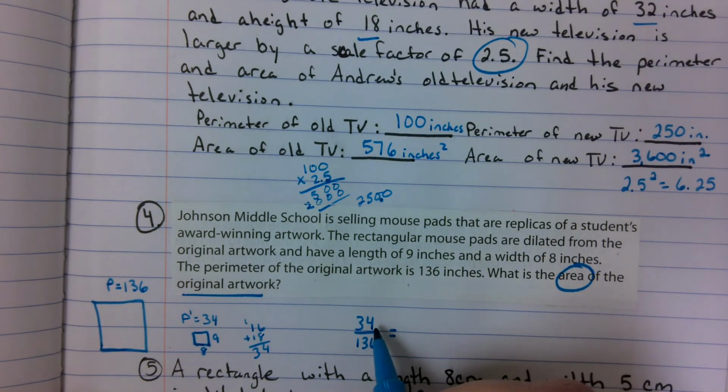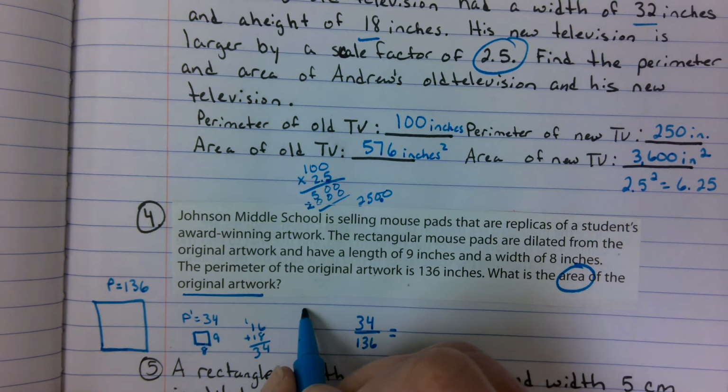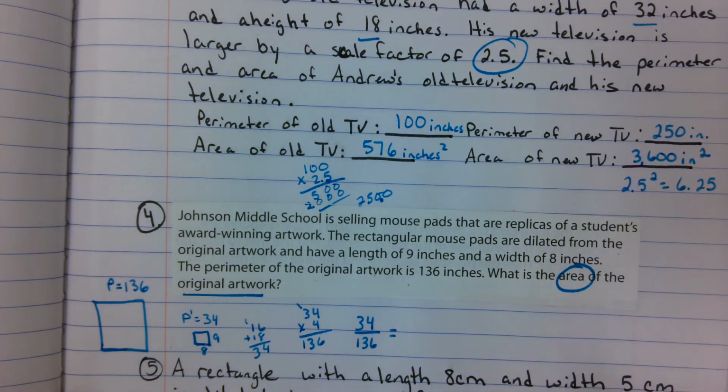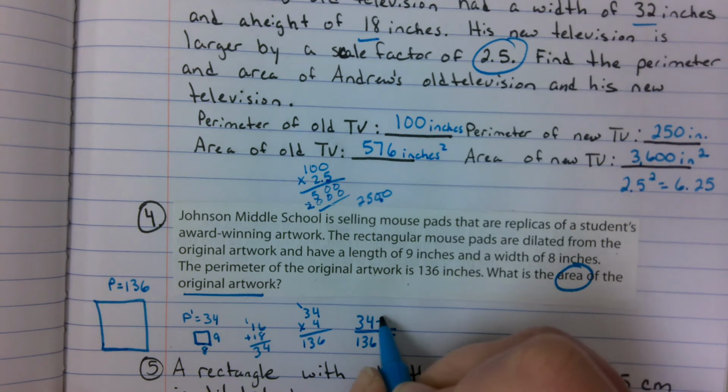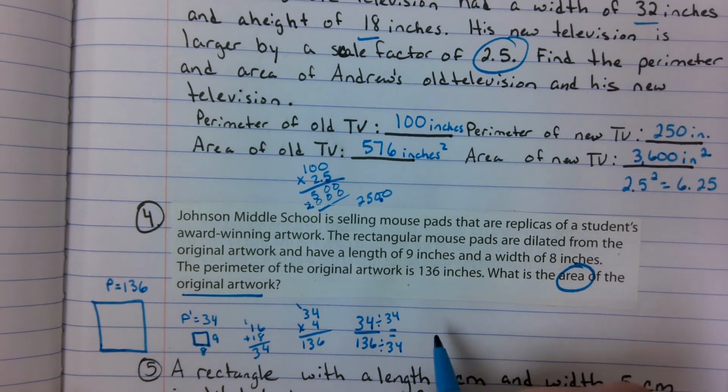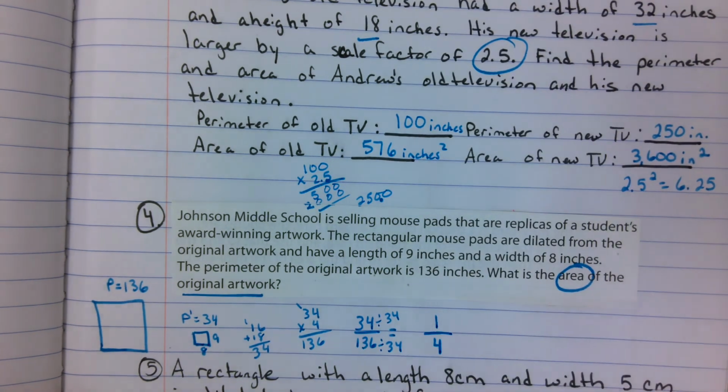So we need to simplify this and find a number that goes into both of these. 34, so I know I can divide by 2. What is 34 times 4? So here I'm going to be able to divide by 34 and divide by 34. 1/4 is our scale factor.